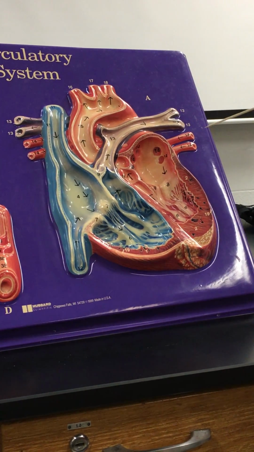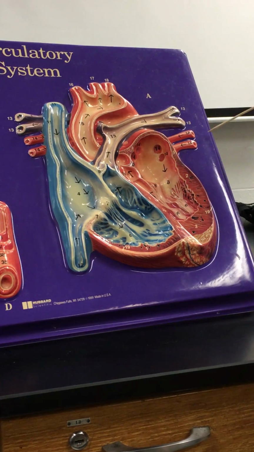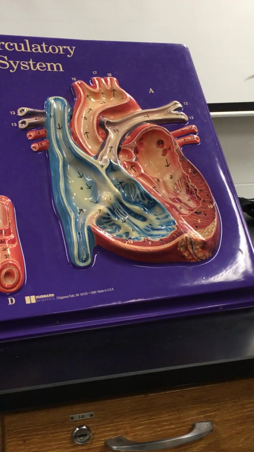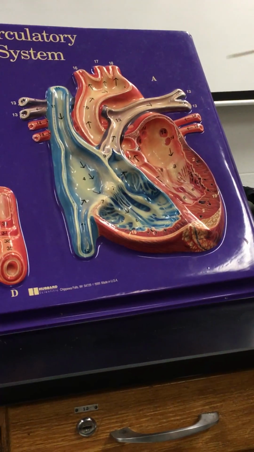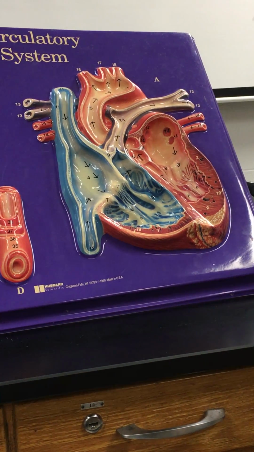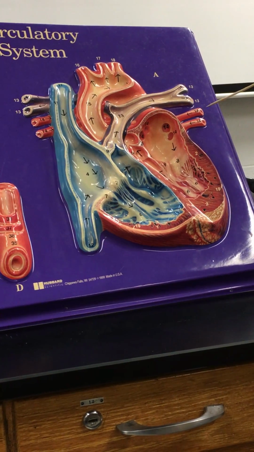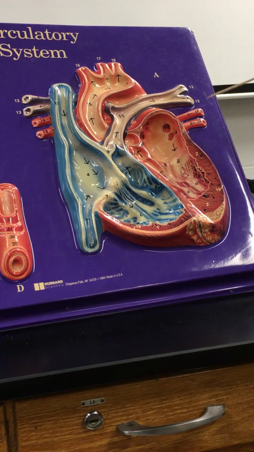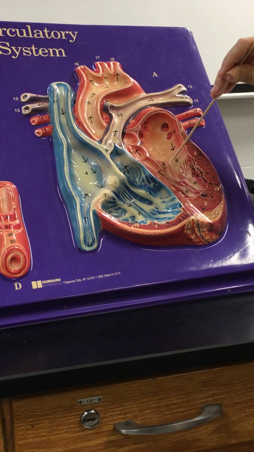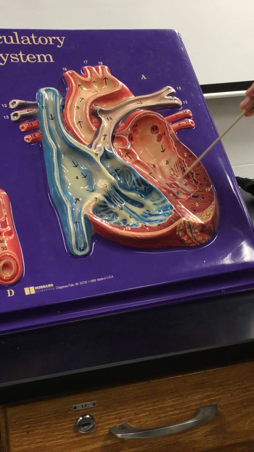Then it goes through the pulmonary veins back to the left atrium. Now remember, when it comes to the pulmonary veins, that means that it is oxygenated. So pulmonary arteries are the only arteries in the body that have deoxygenated blood because they're carrying it to the lungs. Then it comes back and you have oxygenated blood in the pulmonary veins. Pulmonary veins take it into the left atrium, through this valve called the mitral valve into the left ventricle.